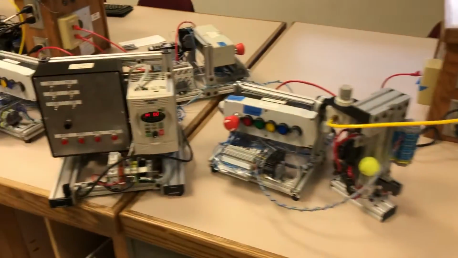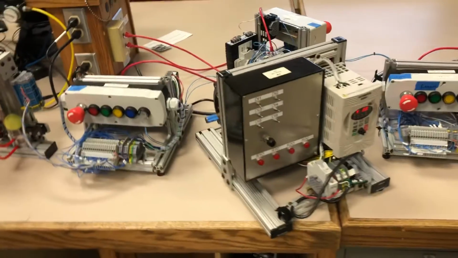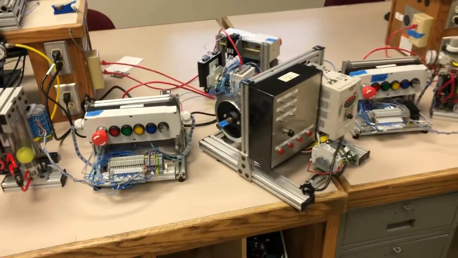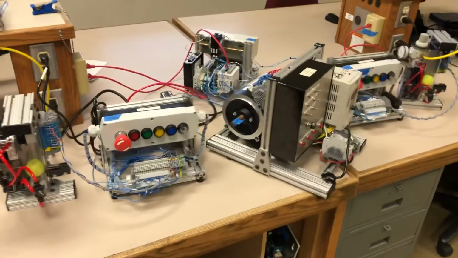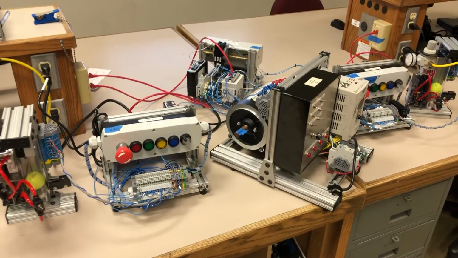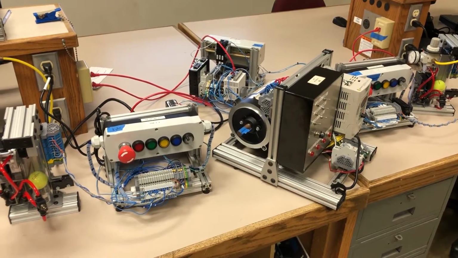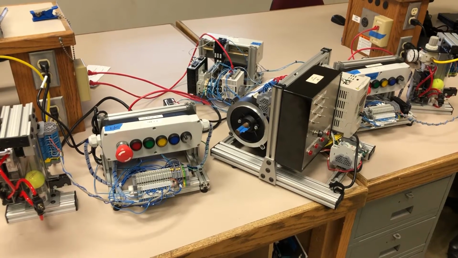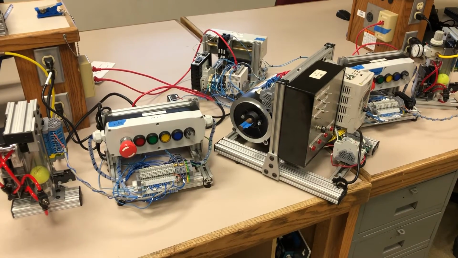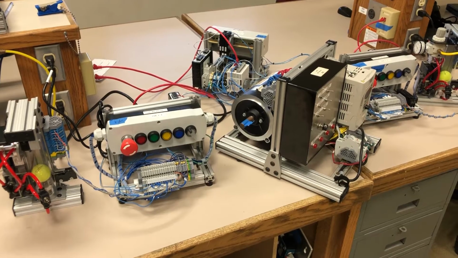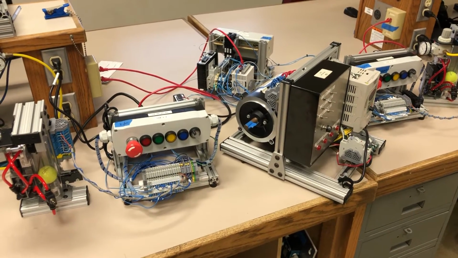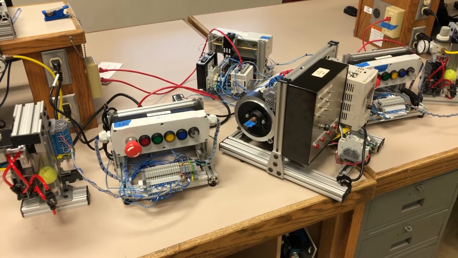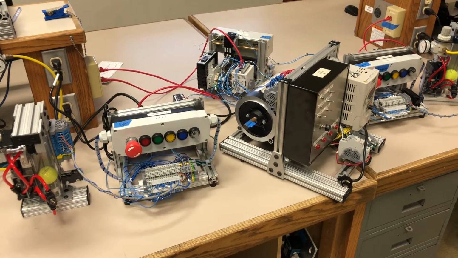If we had more time during this application, we would have programmed a stop and start button into each PLC to be able to pause the program at any time if there was an issue. The start button would be to start the program back up where it left off, but we just didn't have enough time to do that.